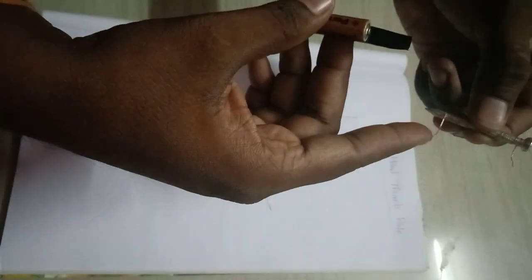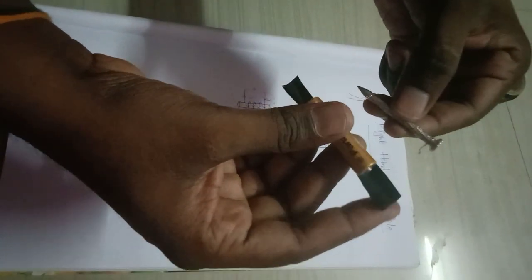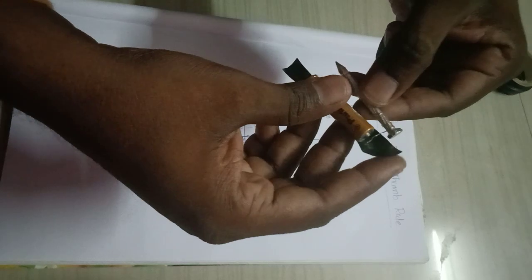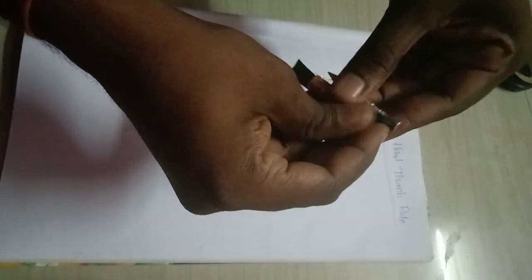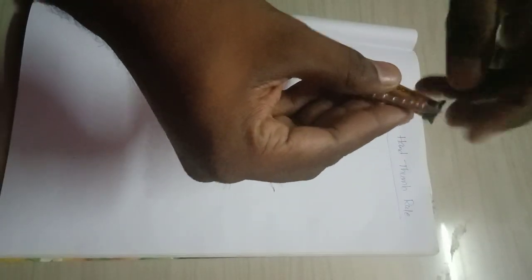Whenever an iron piece is magnetized with the help of a winding, then this iron is called an electromagnet. So I am attaching a positive source to this electromagnet and a negative source like this, so that an electromagnet is created.